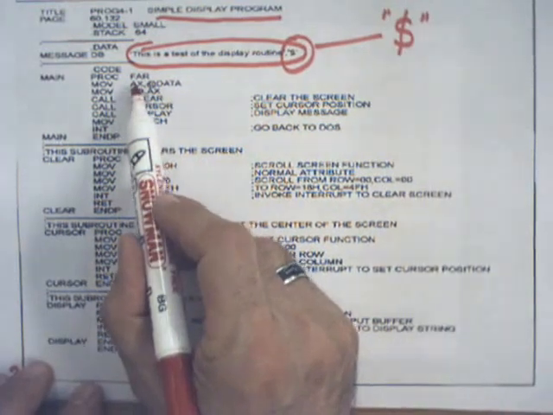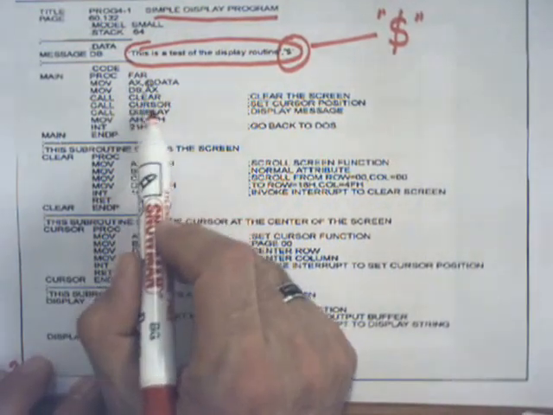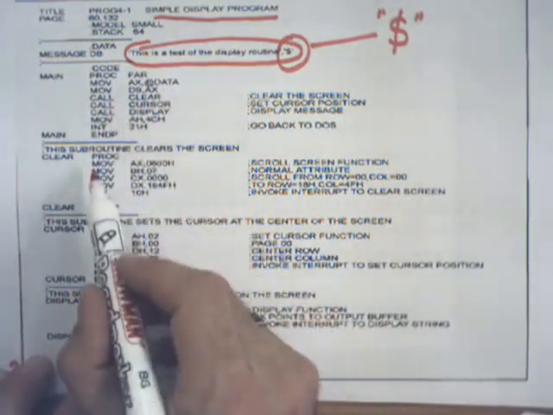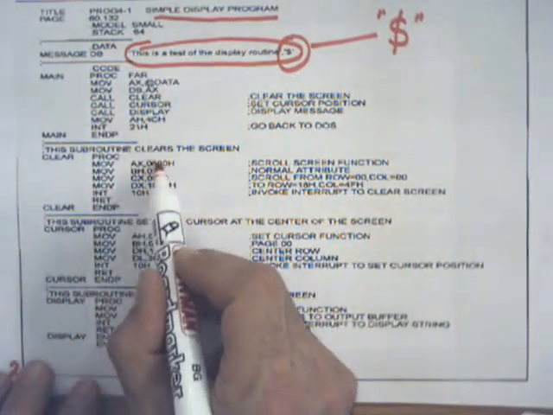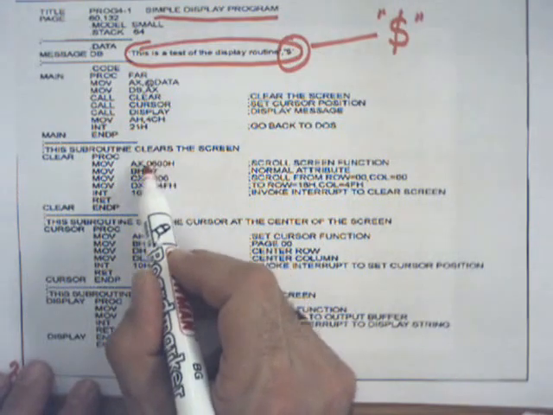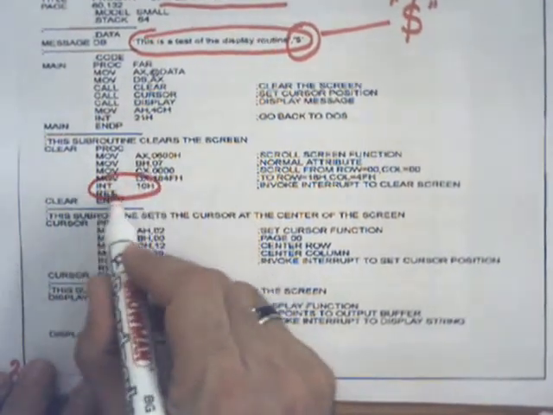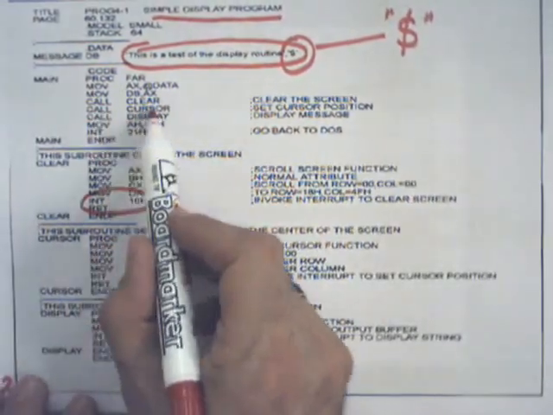So it moves data to the A register, D register, etc. Then it calls clear. Clear means we move other values to the registers, then invoke INT 10H to clear the screen. Then call cursor means the cursor is placed at any point that we desire.